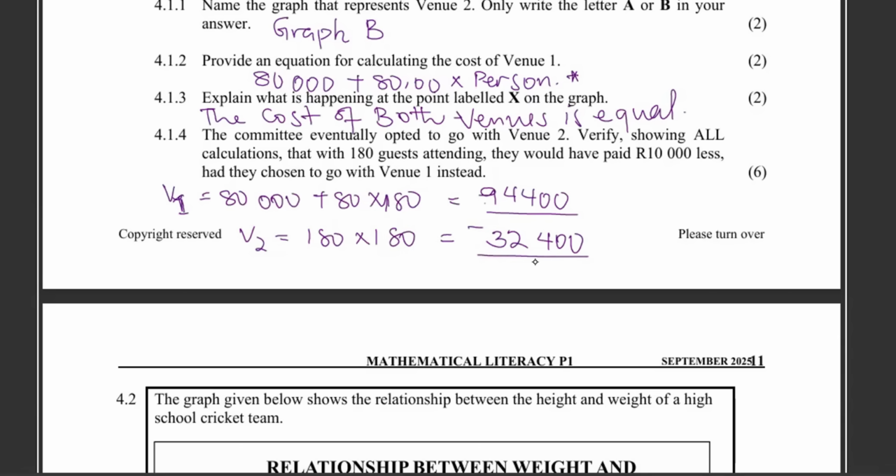You subtract because you're looking for the difference. They would have paid less. So we are going to look for the difference, which is 94,400 minus 32,400. And the difference is 62,000. Wait.